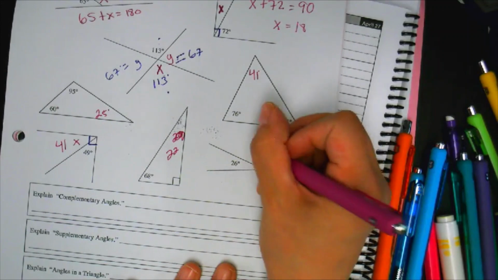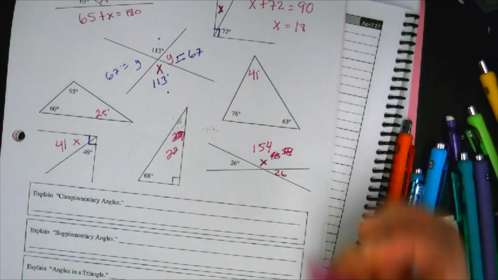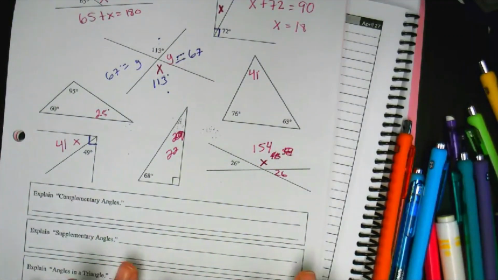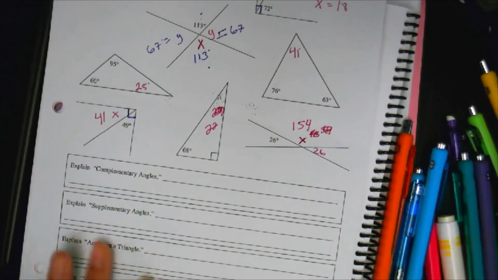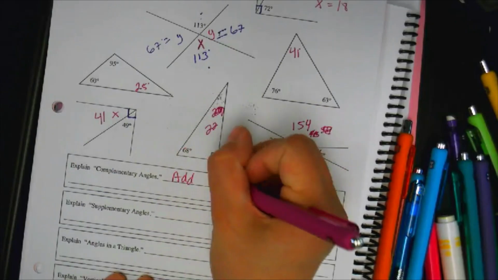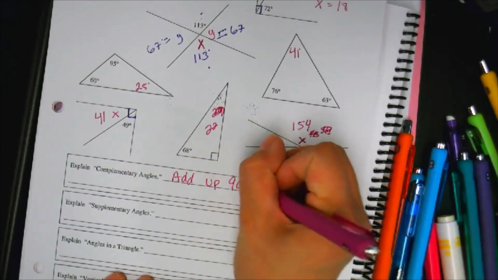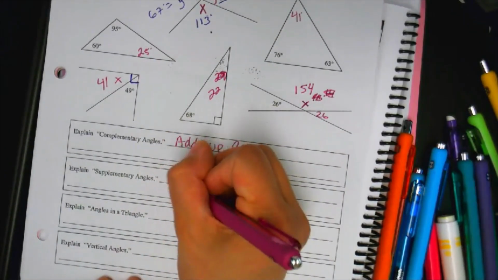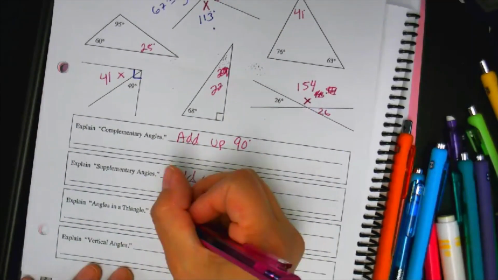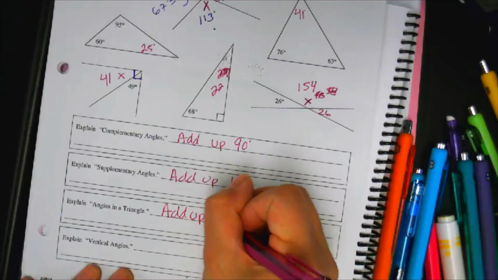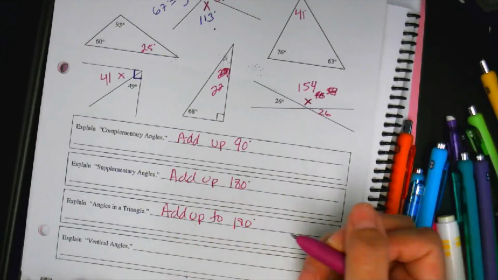Yes. 154. Yes? Okay. You tell me. Alright. Complementary, add up to what? Add up to 90. Supplementary, add up to 180. Angles in a triangle, add up to 180.